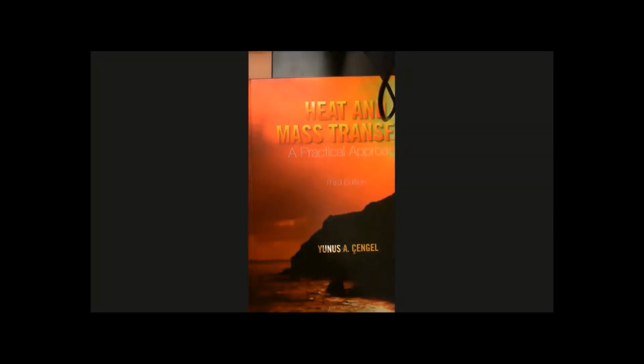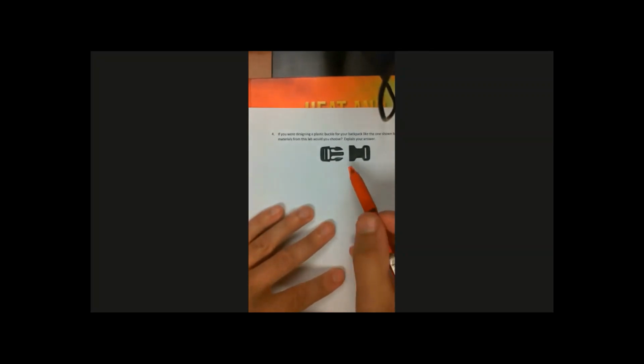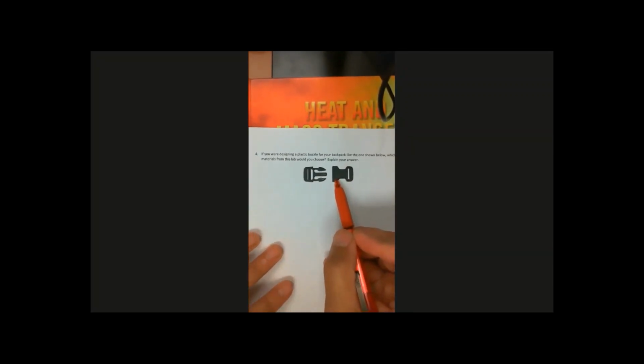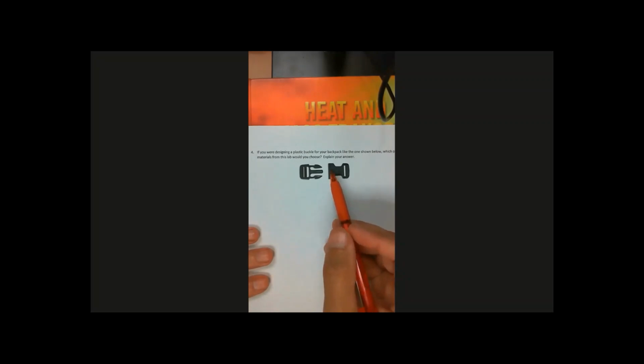Number 3 is similar. If you're having to choose a material for a car bumper, which material would you choose? And the last one is, let's say you're designing a buckle, like a buckle for a backpack or something. If you want to make this part, what material of the 4 that you tested in Lab 4, which material would you choose and why? Explain why.